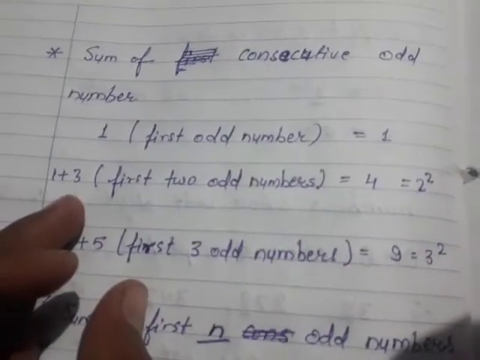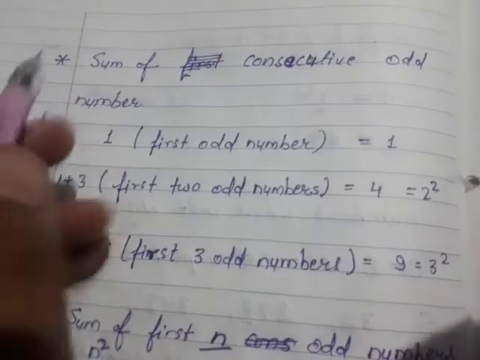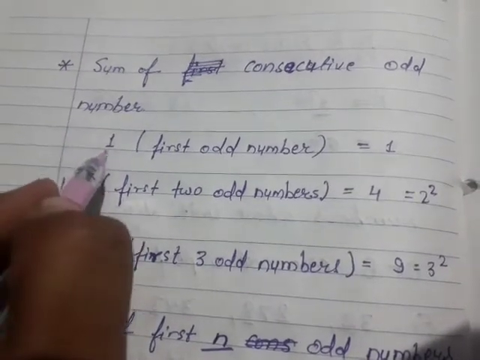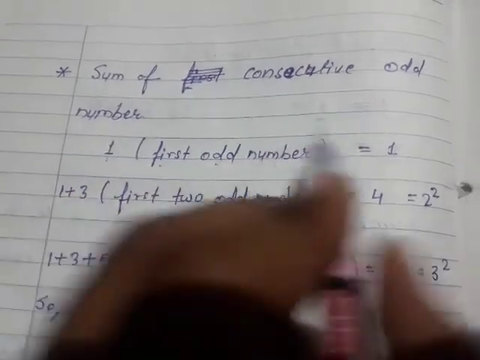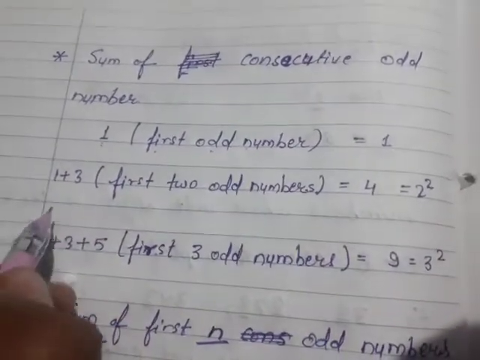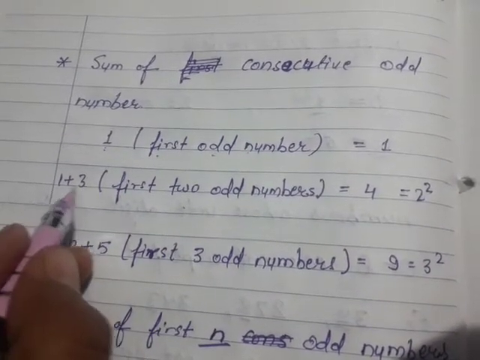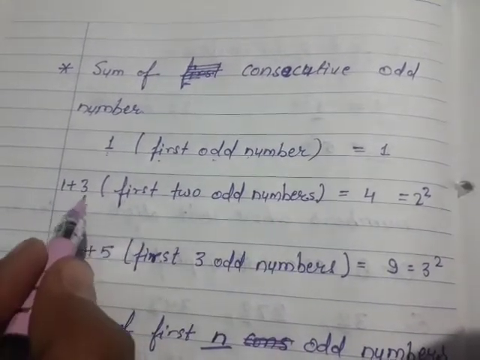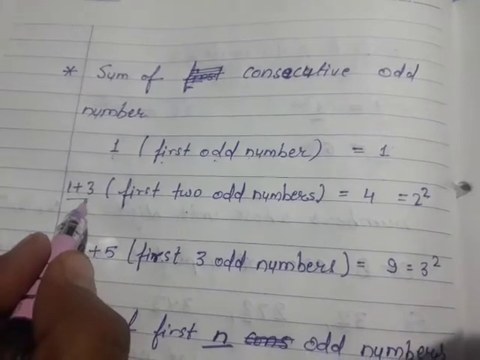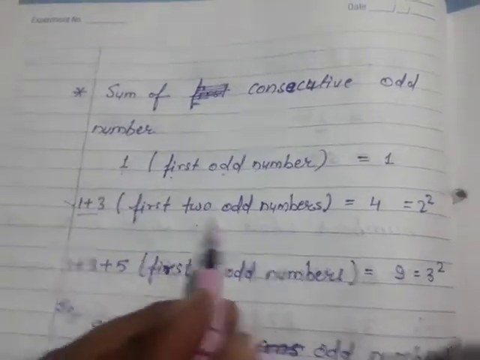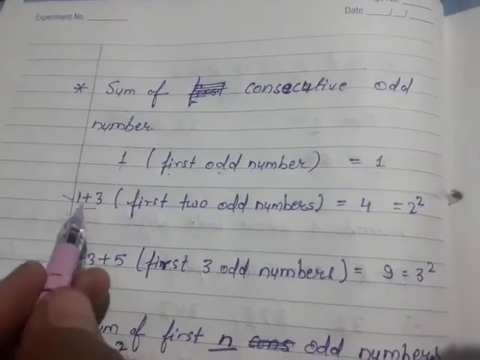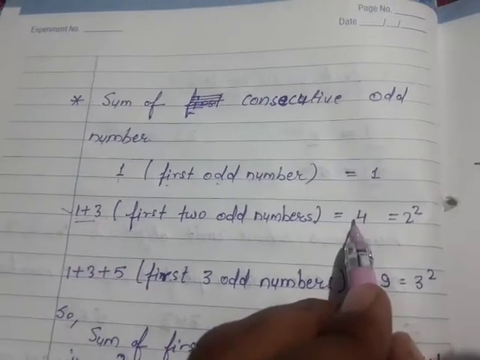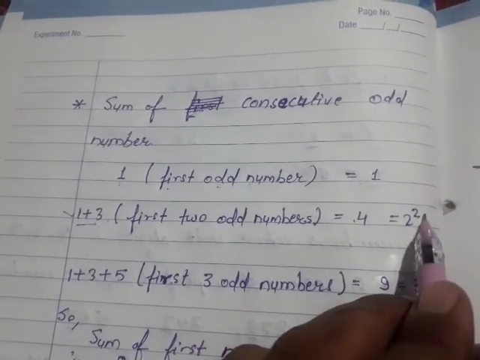Next, the sum of consecutive odd numbers. First, 1. 1 is the first odd number, so the sum is 1. If we add 1 and 3, the first two odd numbers, both consecutive odd numbers starting from 1, the sum is 1 plus 3, which is 4, and we can write 4 as 2 square.